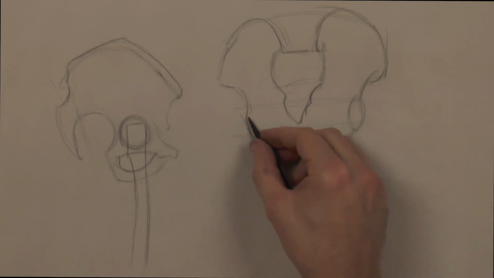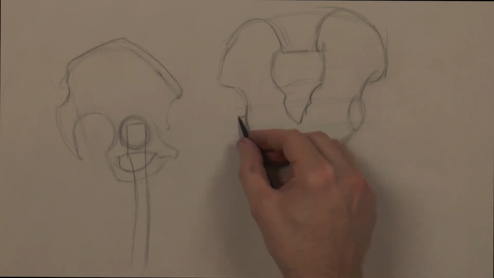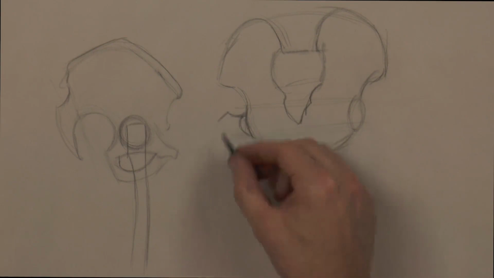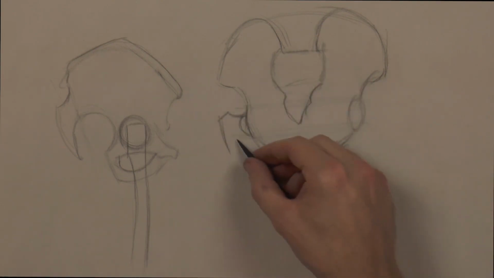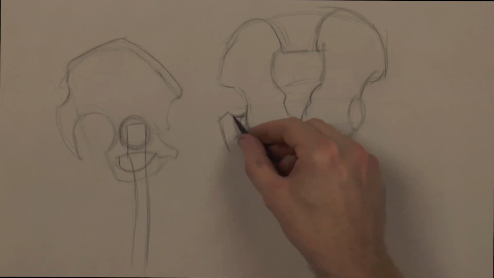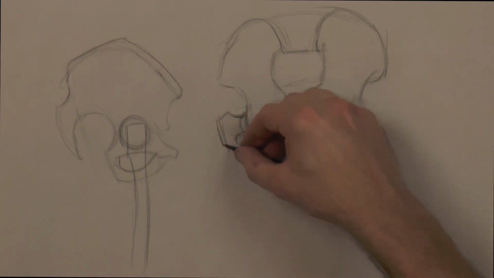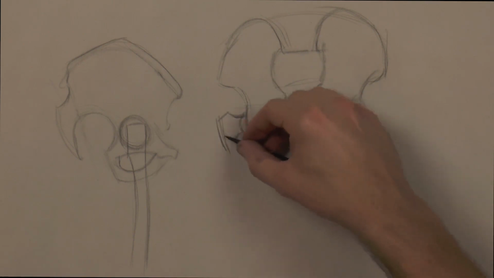And so here we can see, here's the acetabulum, and then it flares out. Here's the head of the femur, and then it flares out to the great trochanter. The neck of the femur. The lesser trochanter.